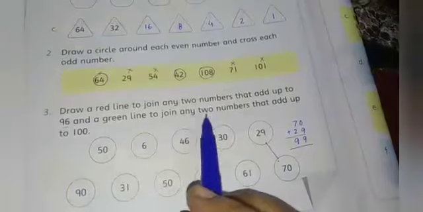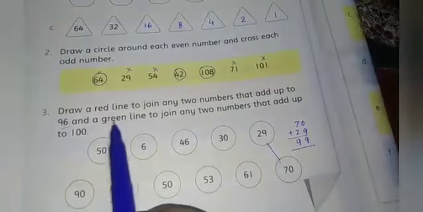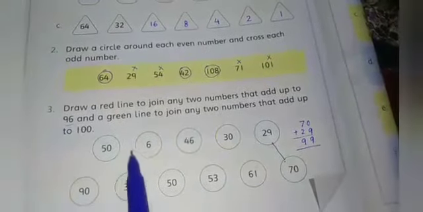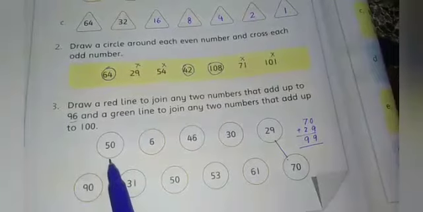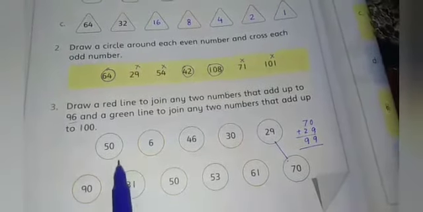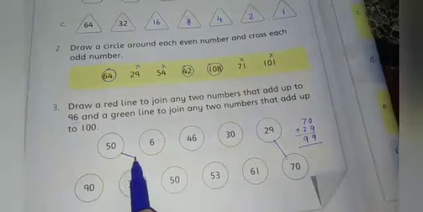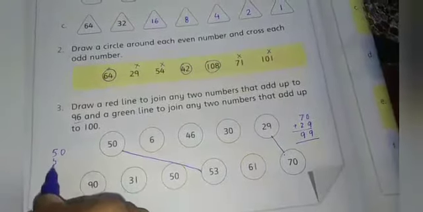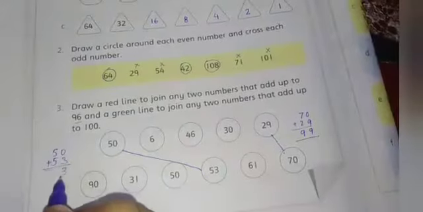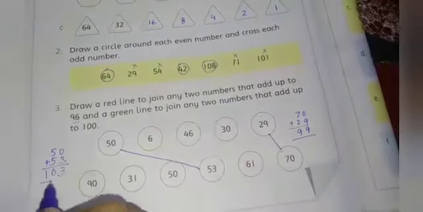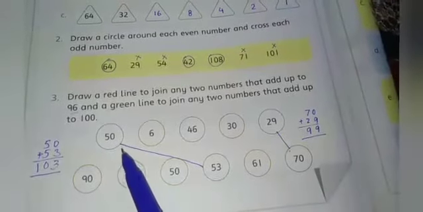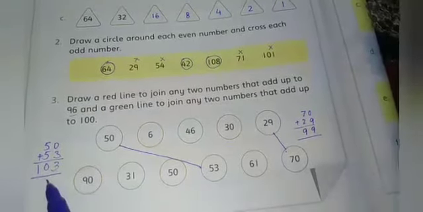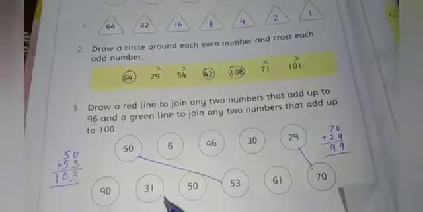And next one is, we will draw a green line to join any two numbers that add up to 100. Now we will find two numbers whose sum is 100. So here is a number 50 and another number is 53. When we add 50 and 53, the answer will be 103. So we find 50 plus 53 is 103, close to 100. Okay students, it is a very easy exercise.